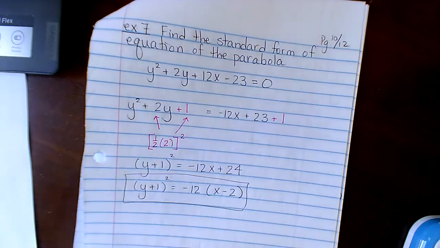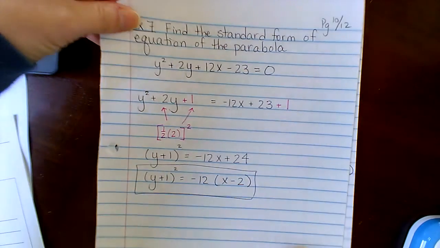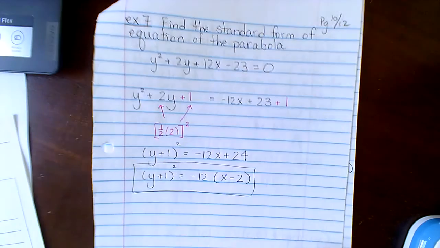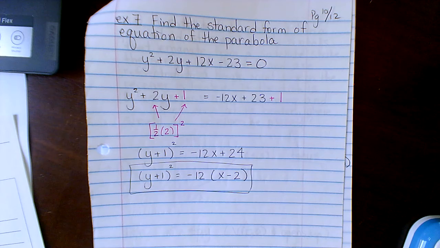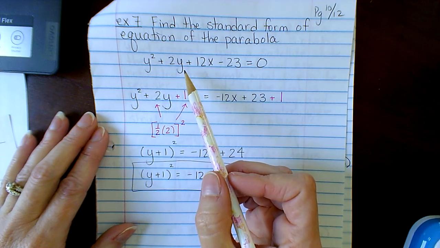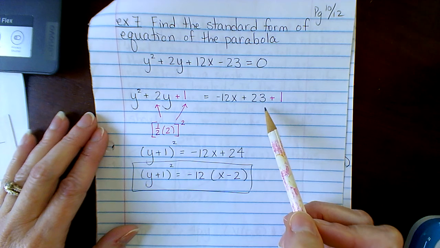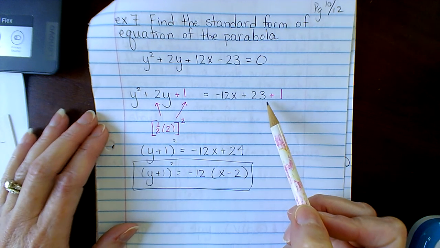Okay. So next up is finding the standard form of the equation. We don't have to graph it, so this one's going to be pretty short and sweet. Because the y is the squared variable, I left the y's on one side and I moved everything else to the other side of the equation, okay?